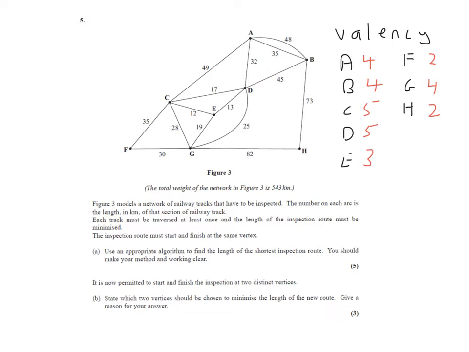So I've made a deliberate mistake here. It may be worth pausing the video to see if you can work out which of these numbers is incorrect. And the answer is that it's G. That should be 5. So what we need to do to start using the route inspection algorithm is to identify the nodes which have an odd valency. So they are C, D, E and G. And we'll need to do some further work on the next slide.